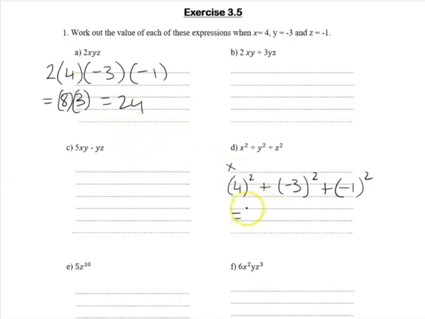So 4 squared is going to give us 16. Minus 3 squared is going to give us 9. And minus 1 squared is going to give us 1. And when you add this up, 1 plus 9 is 10. 10 plus 16 is 26.